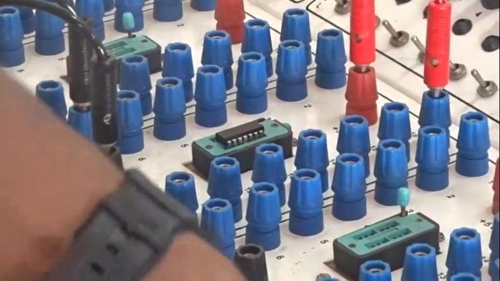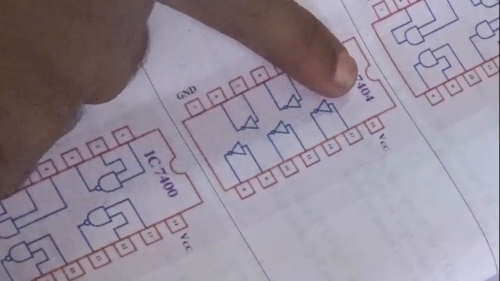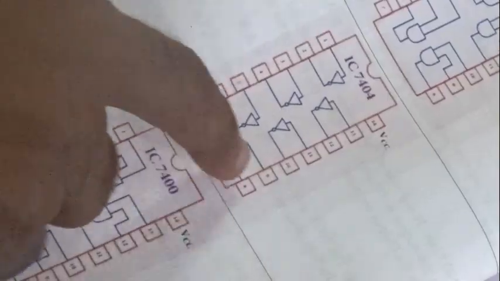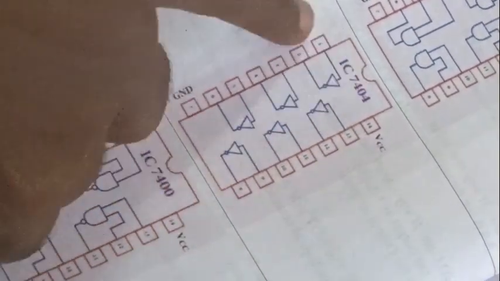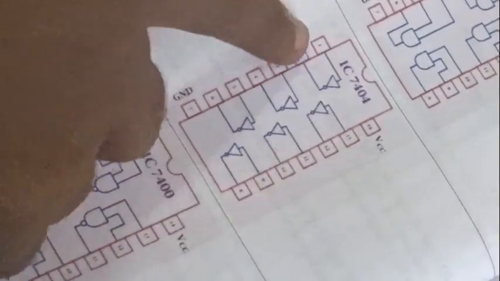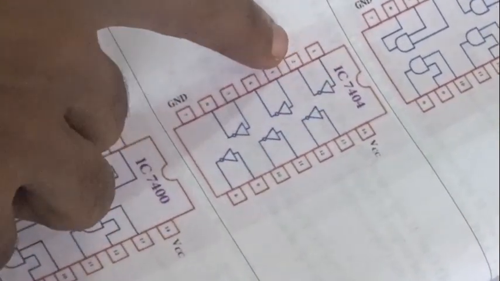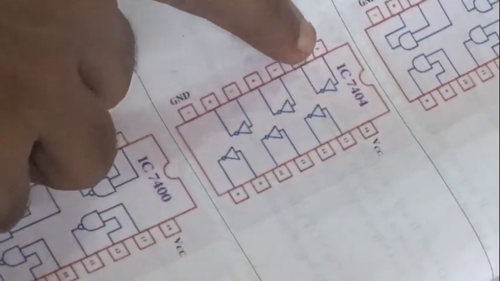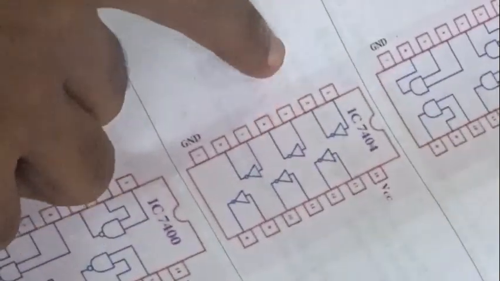After that, observe the pin diagram of the NOT gate, where pin number 1 is the input and pin number 2 is the output. So inside the IC 7404 there are totally 6 NOT gates, but you have to do the connection only for one. So we are going to use this first NOT gate, and for the first NOT gate the input will be from pin number 1 and output is taken from pin number 2.